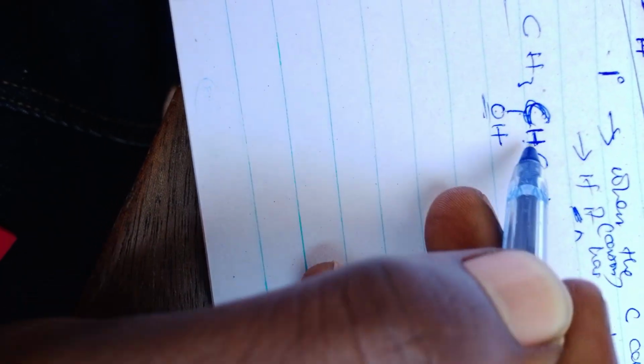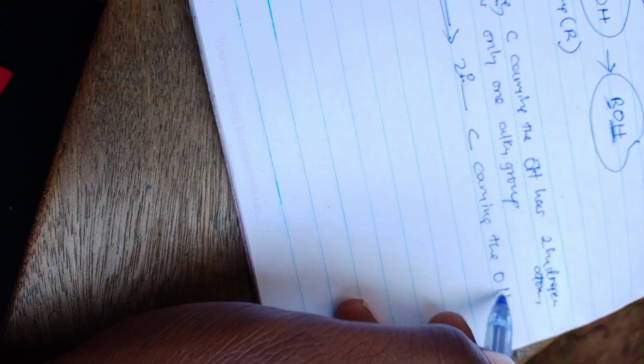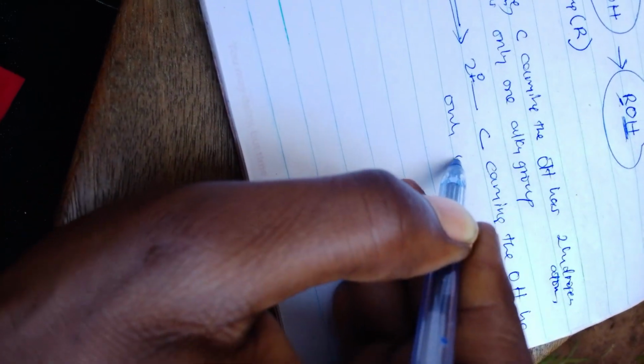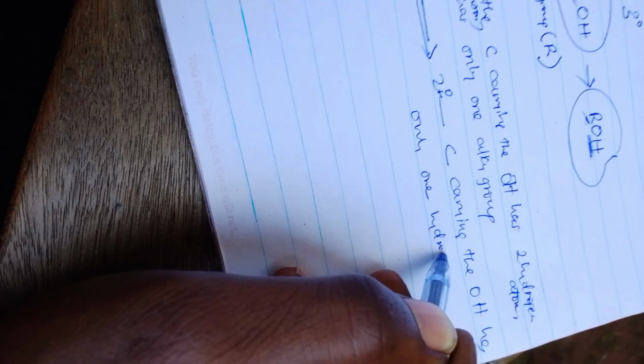Now take for example, if I have CH3 here, I have CH, I have here OH, then I have CH3. This is my OH. Look at the carbon where the OH is. This carbon here has how many hydrogens? You realize that this carbon has only one hydrogen. So if it has only 1 hydrogen, then that alcohol becomes a secondary alcohol, when the carbon carrying the OH has only 1 hydrogen atom.